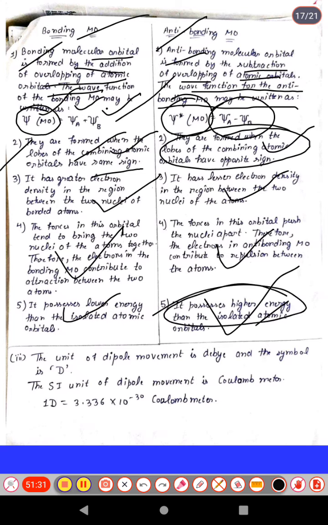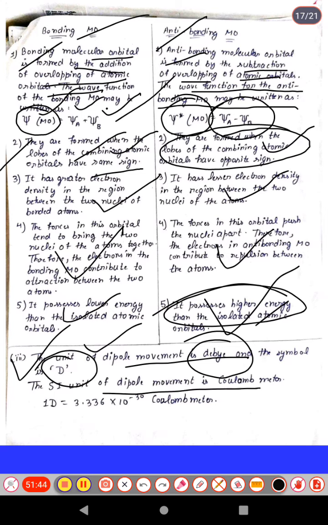Now the last question is the unit of dipole moment. The unit of dipole moment is the debye, with the symbol D. The SI unit of dipole moment is coulomb meter, and 1 debye is equal to 3.336 multiplied by 10 to the power minus 30 coulomb meter.